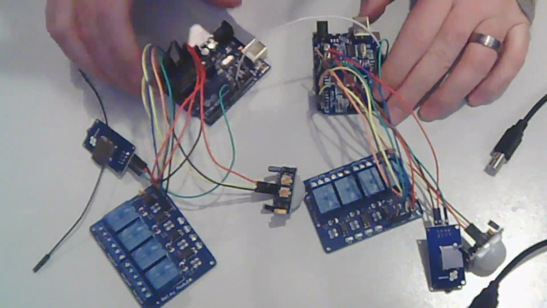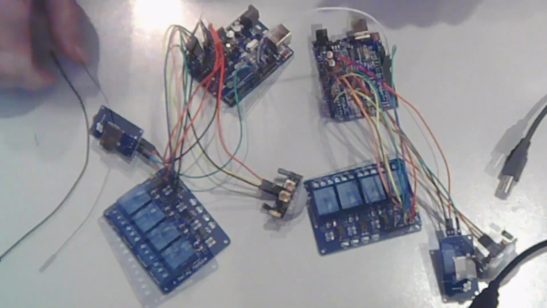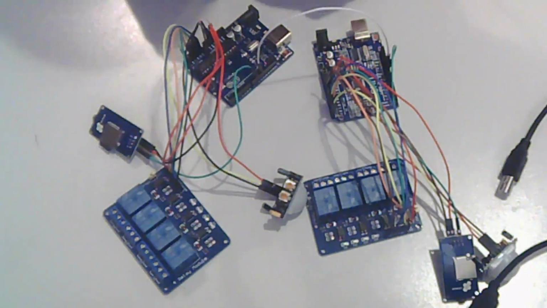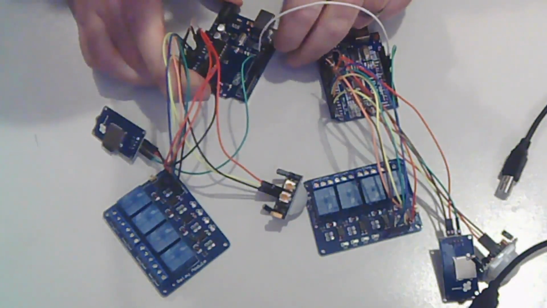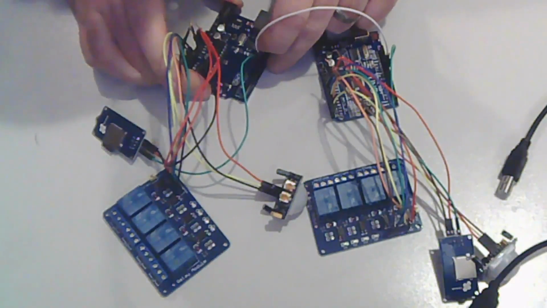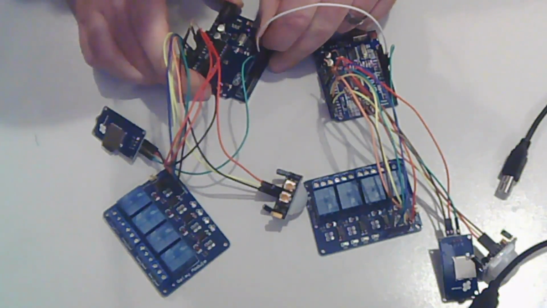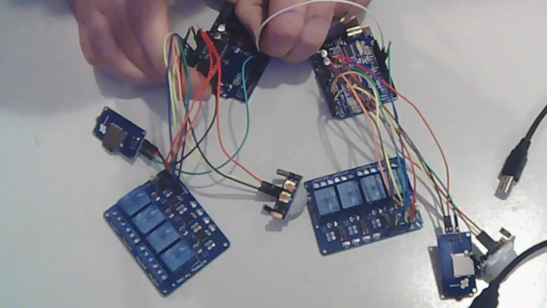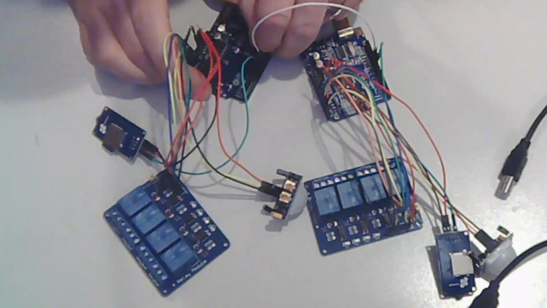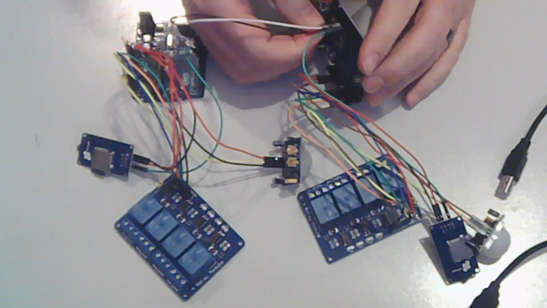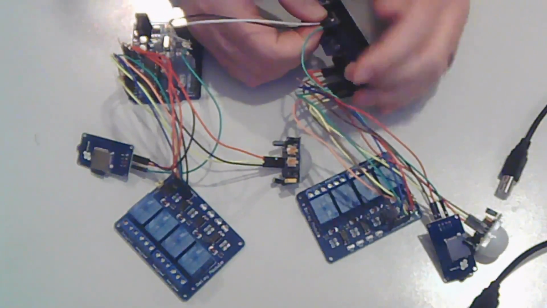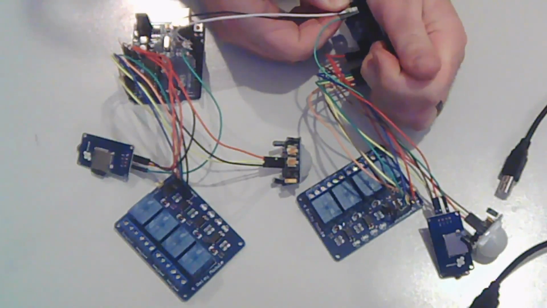Okay, so we've got those 2 pins connected, and let's connect the ground from the master controller, which is signified by the PIR sensor. This will be the one that sends the trigger. And we'll connect that to the ground on the secondary controller.